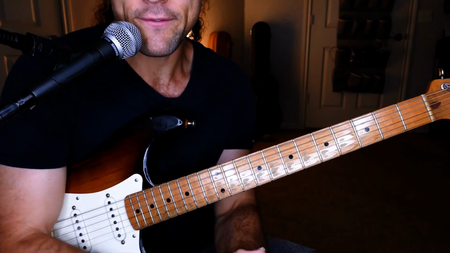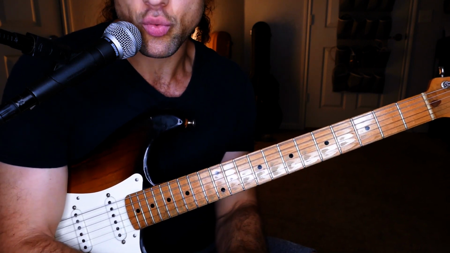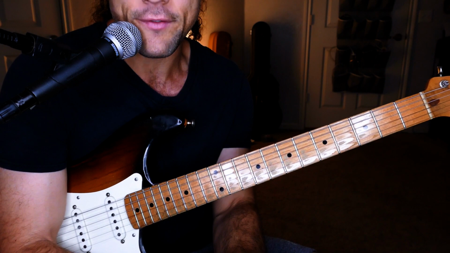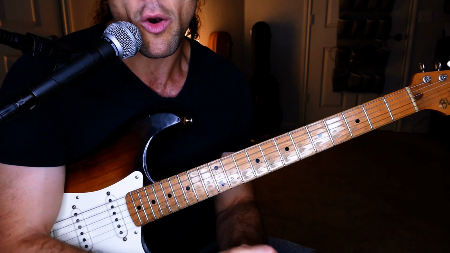So the first thing we have to do is figure out where the flat 5 is located. Fortunately, it's pretty much right in the name. It is a flatted 5. So if you know where 5 is when you're playing minor pentatonic, just move that note back 1 fret.